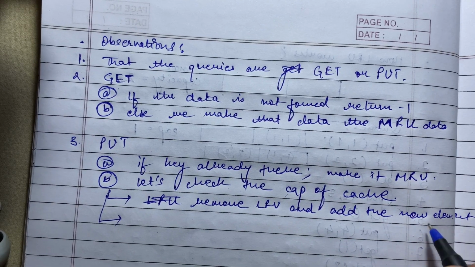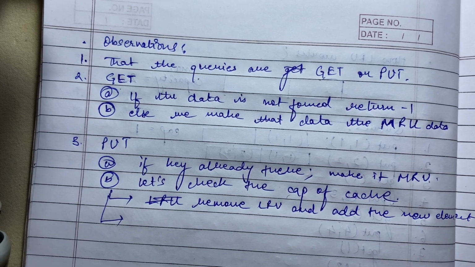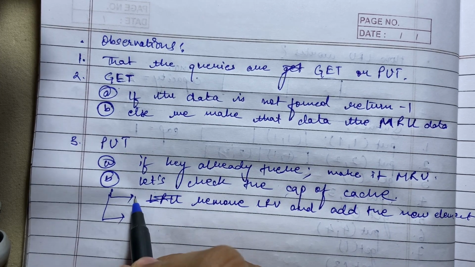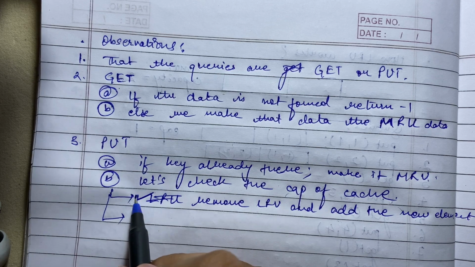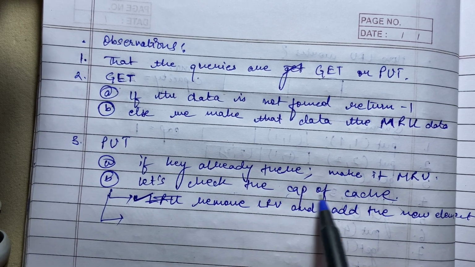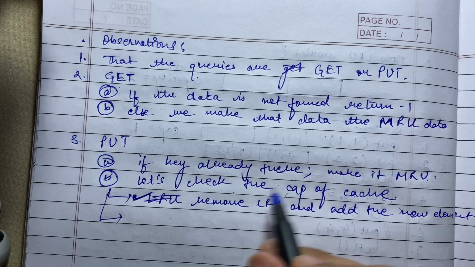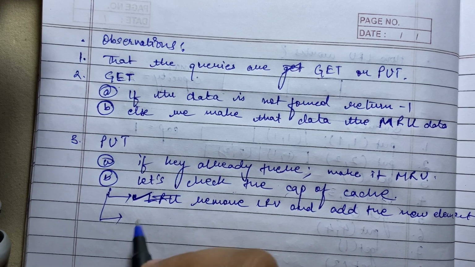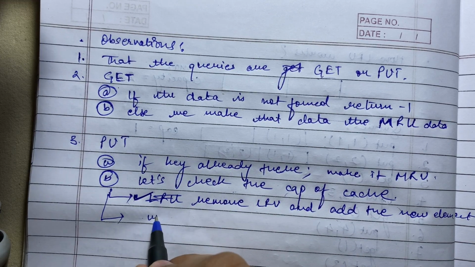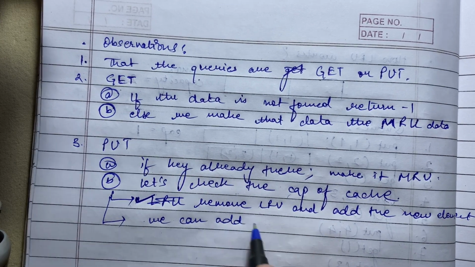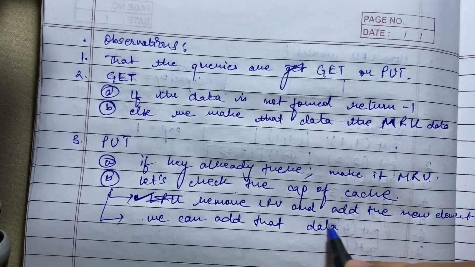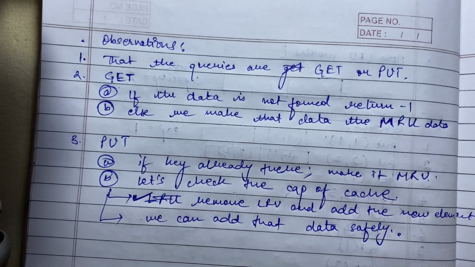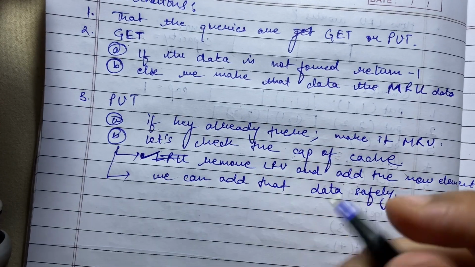And also it goes without saying that this new element will be the most recently used element, right? This case is executed in a scenario where the capacity of the cache is reached. In case it's not reached, then I think we are safe to add that data to the cache. So we can say that we can add that data safely.